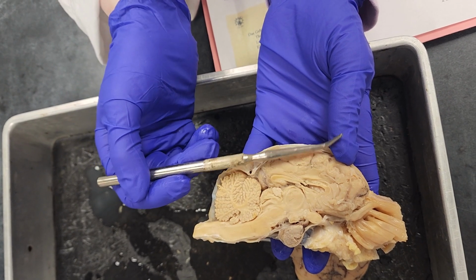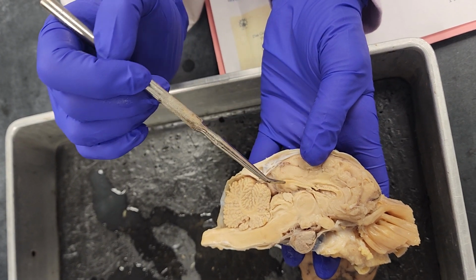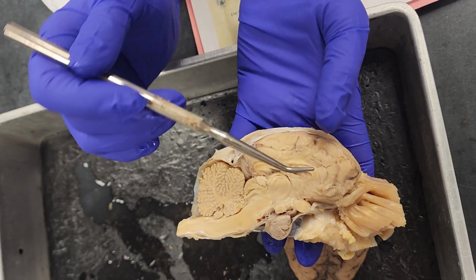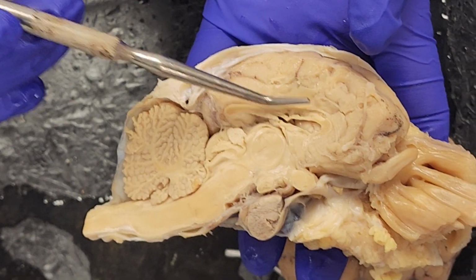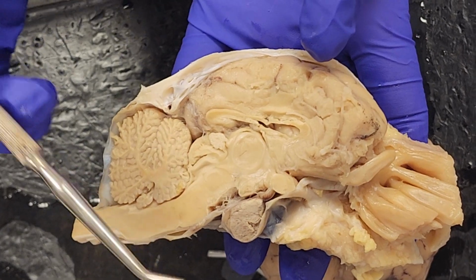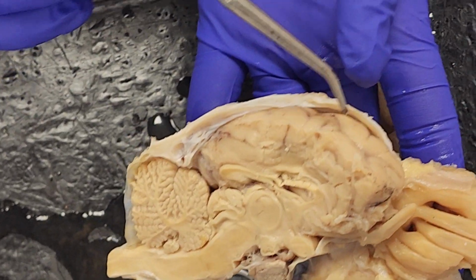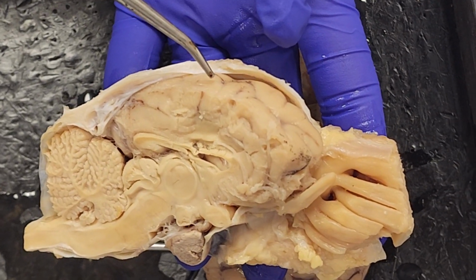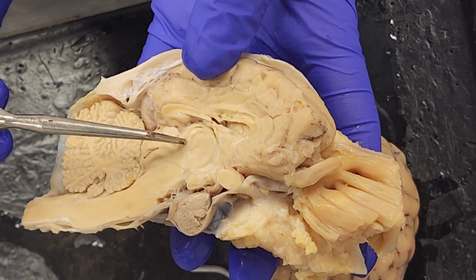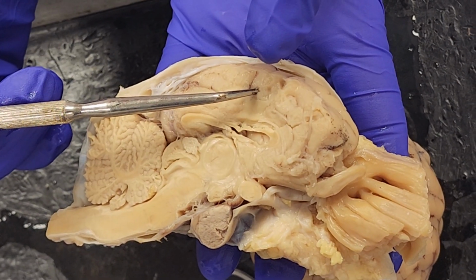The longitudinal fissure has been split. This section right here is the corpus callosum. If it were not sectioned in half, this actually comes across to the other side of the brain and communicates the right half of the brain with the left half of the brain, so they can talk to each other. This corpus callosum is made of white matter, meaning it's myelinated. It has the myelin sheath on it. Most of the cerebral cortex is not myelinated. It's why it gets called gray matter. Myelin is what gives it the whiter color that calls it white matter. So the corpus callosum crosses over from the right brain to the left brain.